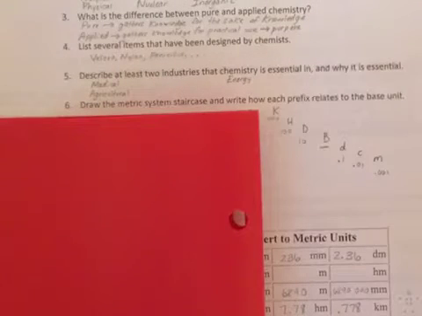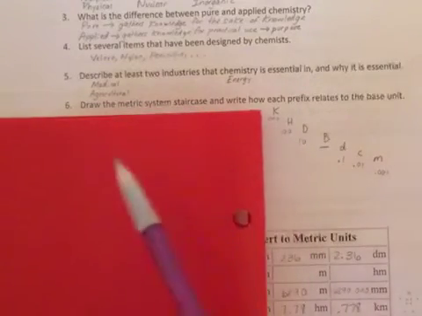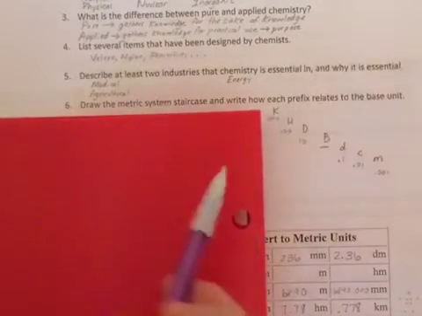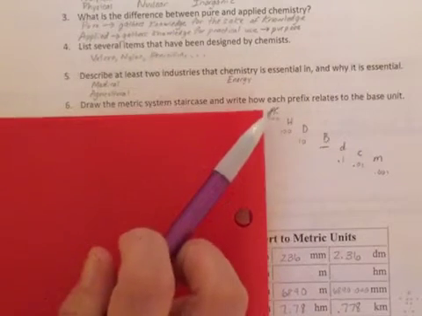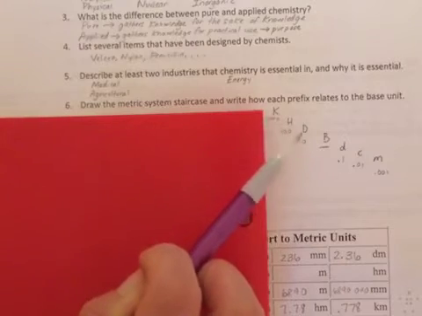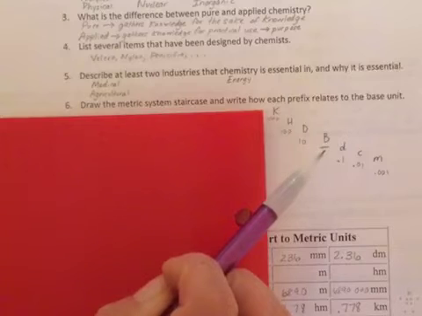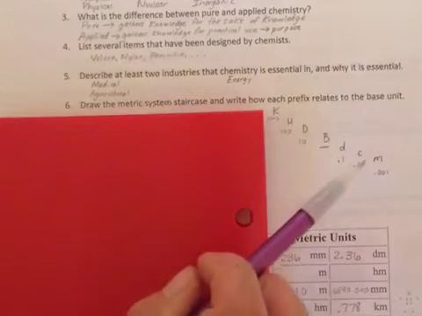Number 6 was to draw the metric system staircase and write down how each prefix relates to the base unit. So I just kind of did it off to the side here. There was enough space, and this is only some short answer over here. So I just wrote the abbreviations, which is fine, still useful. So kilo, hecto, deca, your base units, which would be the meter, the liter, the gram, things like that. Then deci, centi, and milli.